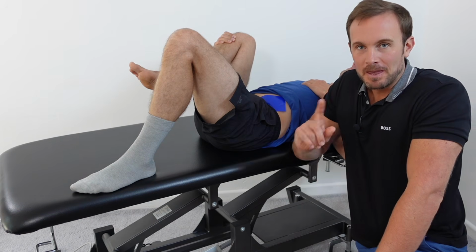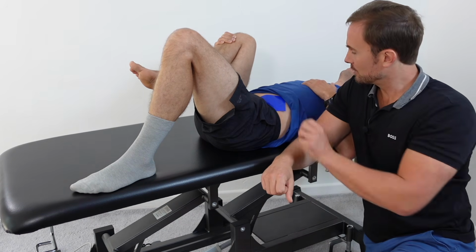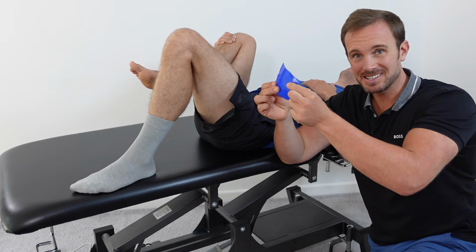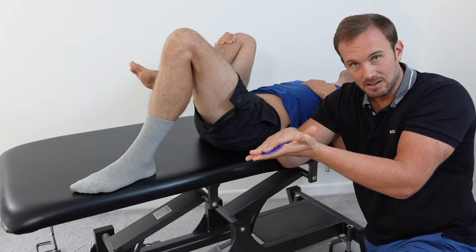Next, we're going to look at some techniques for the hip flexors and perhaps consider the psoas as well. The first technique I'm going to show you is a type of dermoneuromodulation technique, and we're going to use one of these silicone sheets here. The reason we're using that is it sticks nicely to the skin and allows us to get more of a purchase on the skin and the underlying soft tissue.